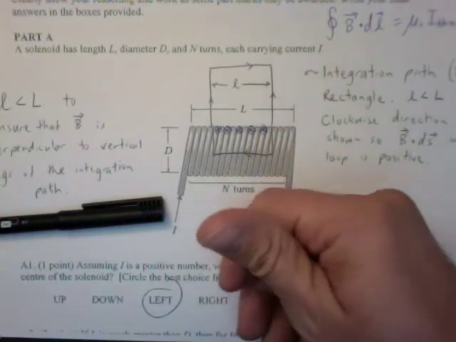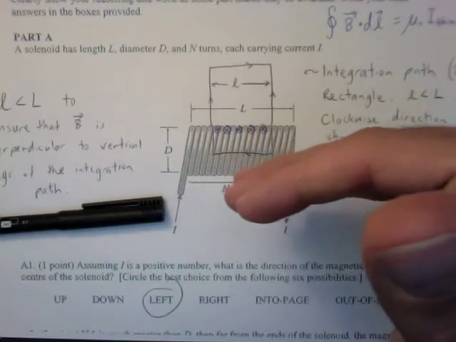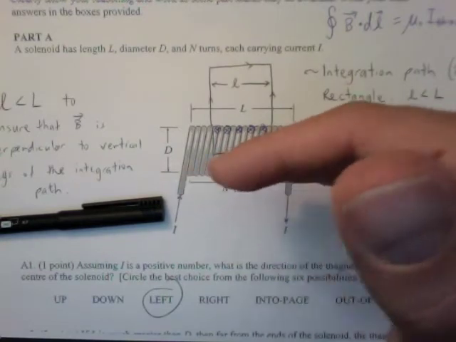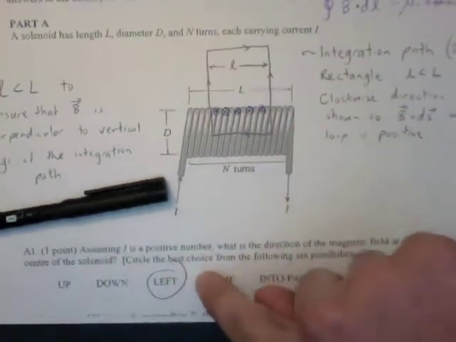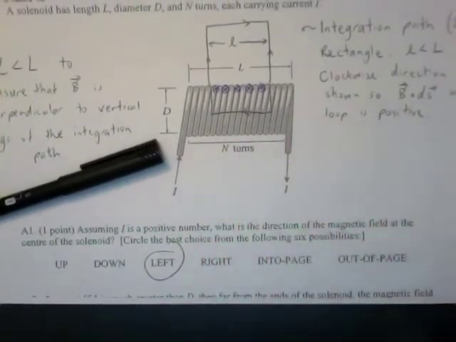Okay, and similarly, on the bottom here, thumb pointing up, you curl your fingers, the magnetic field due to that, just above that, will be going towards the left. So that's one way of determining that the magnetic field in the solenoid is to the left.